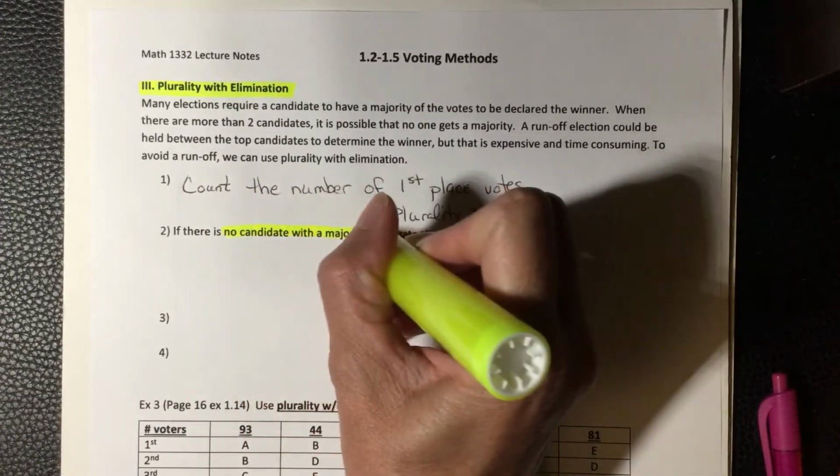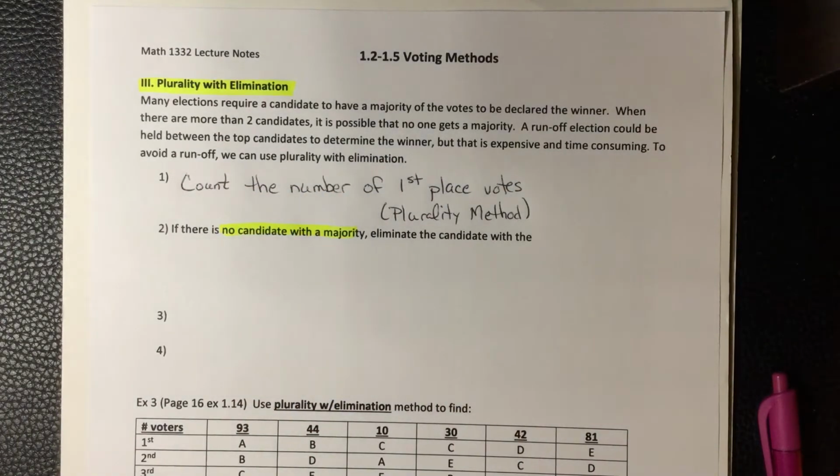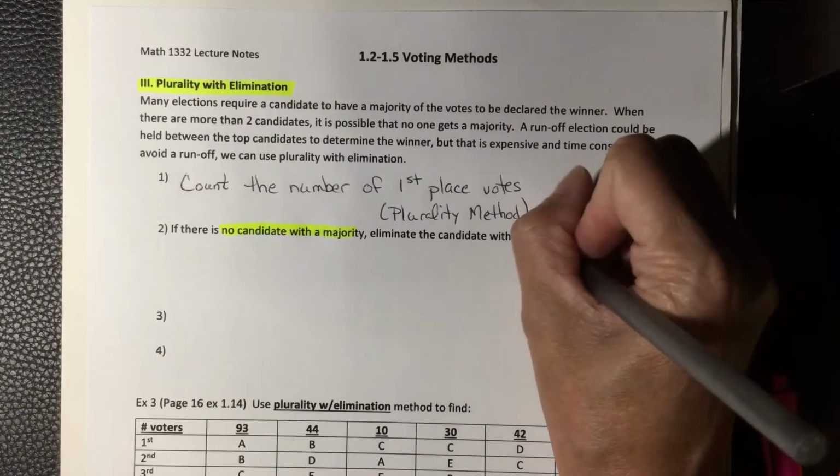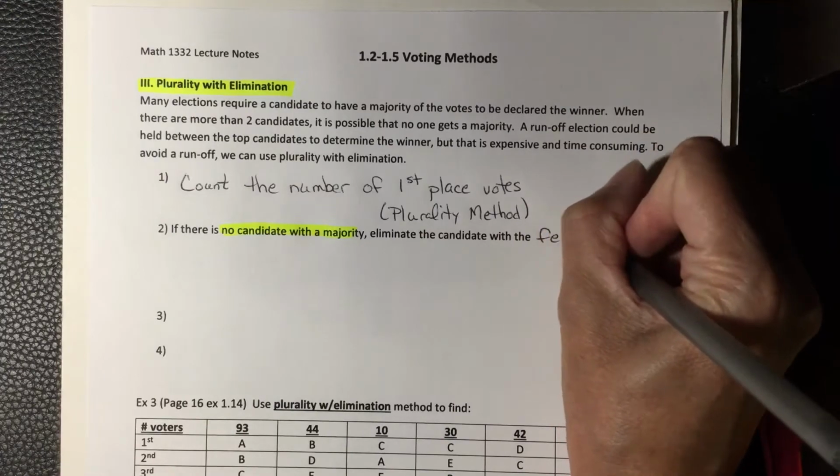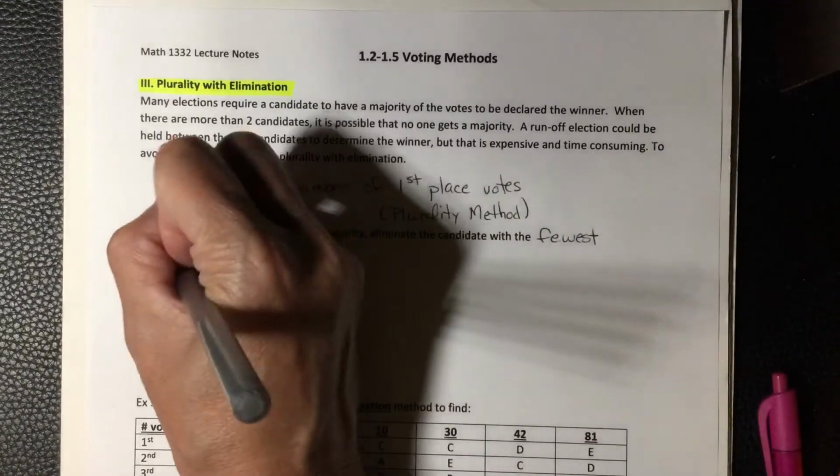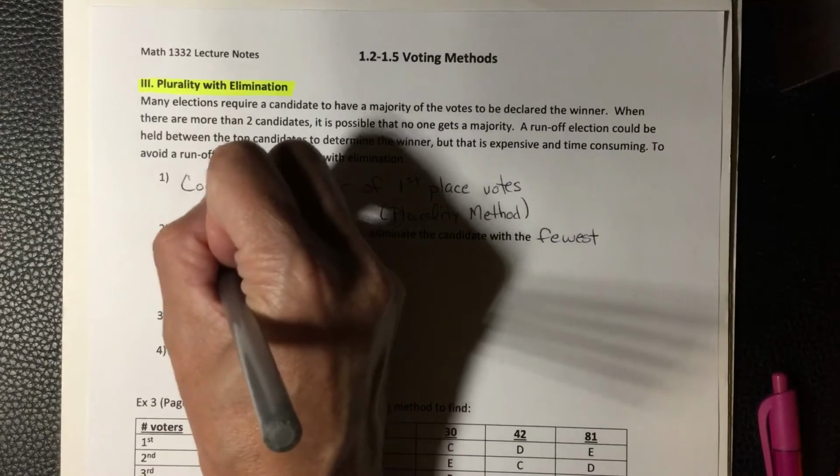So if there's no majority, we go to step 2, which is where we eliminate the candidate with the fewest first place votes.